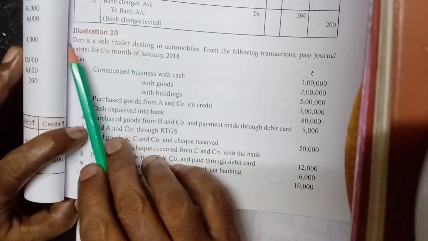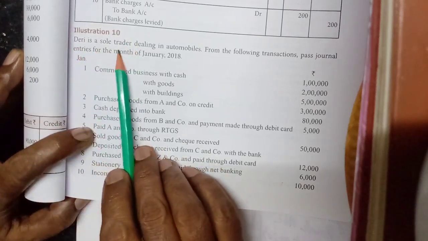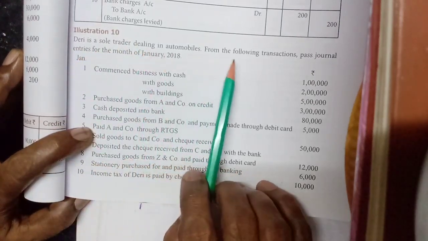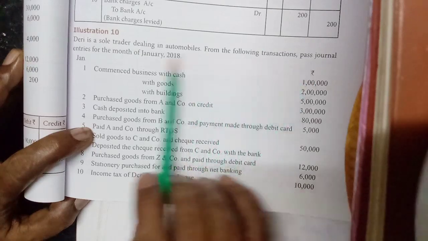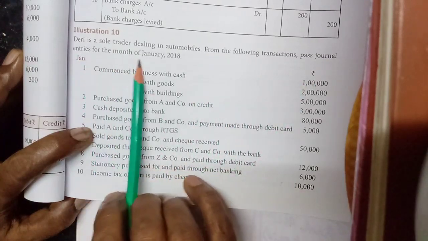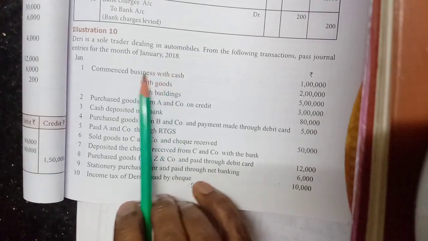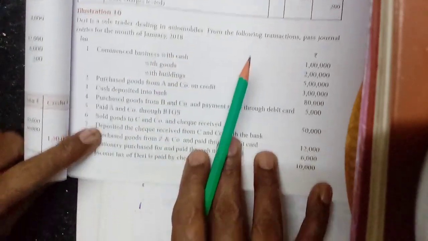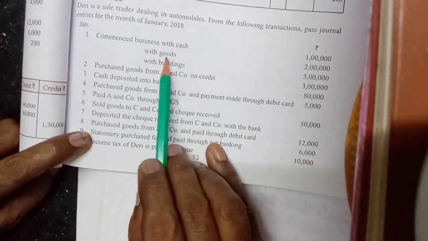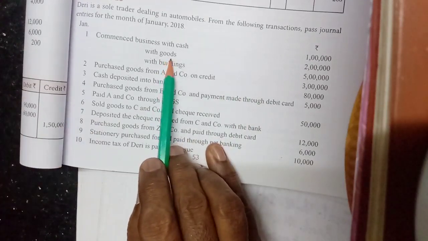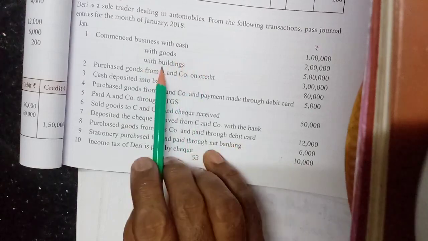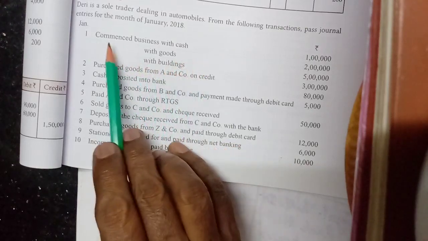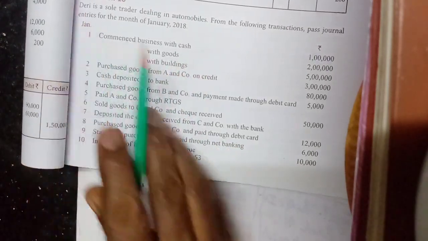Then illustration 10. Dairy is a sole trader dealing in automobiles. From the following transactions, write necessary journal entries for the month of January 2018. Commenced business with cash, goods, buildings. So we should write cash account debit. For goods we should write stock account. Stock account debit, then buildings account debit to dairy's capital account.